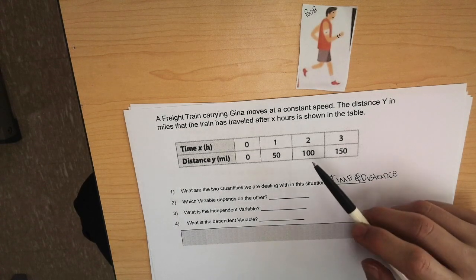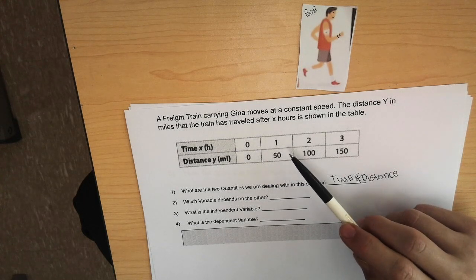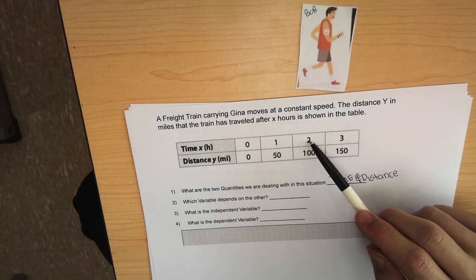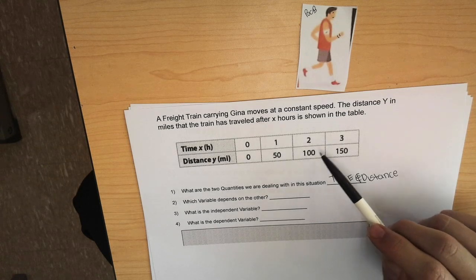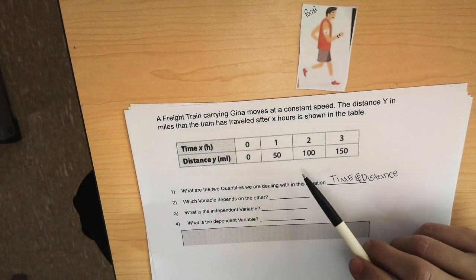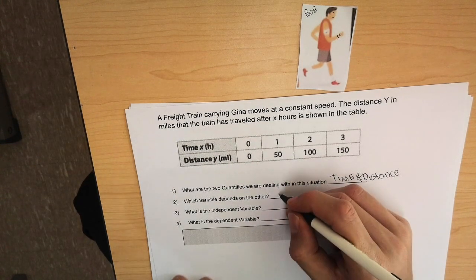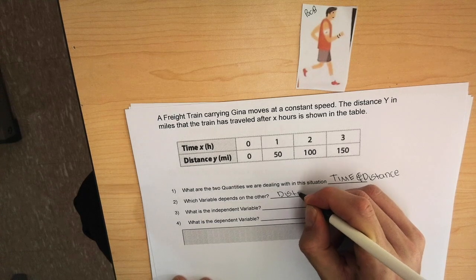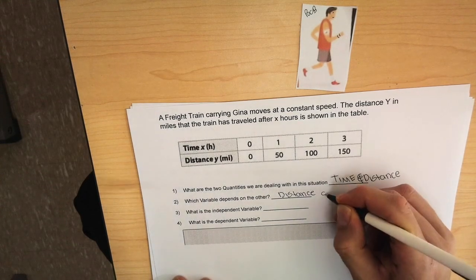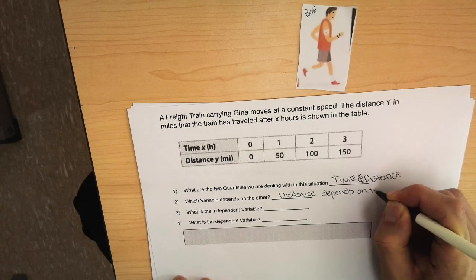So what happens to Gina's distance as the time increases? Well, the distance keeps going further because the time keeps going further. So which variable depends on the other? Distance depends on time.